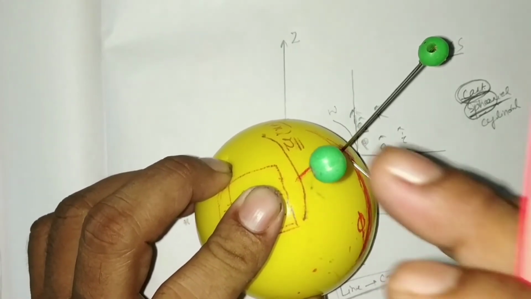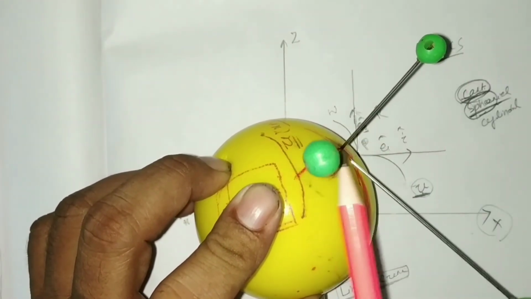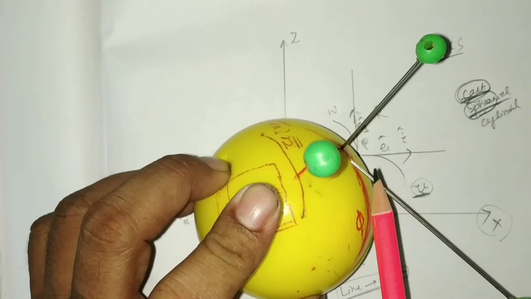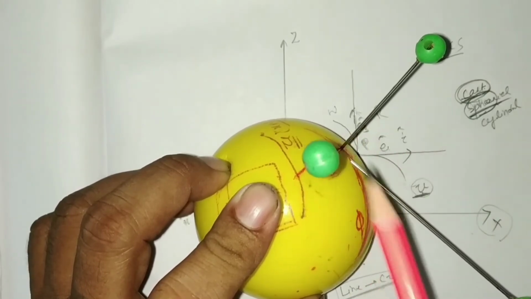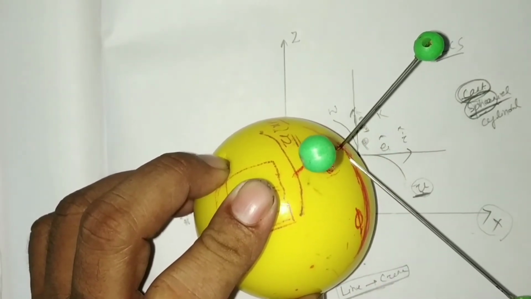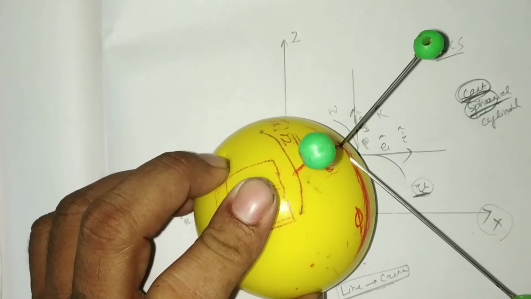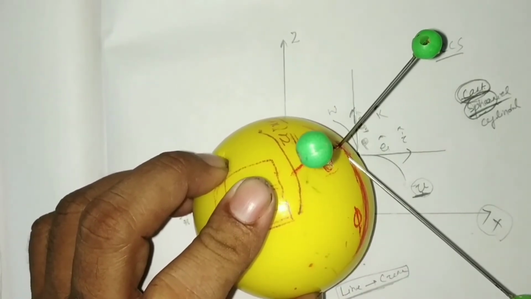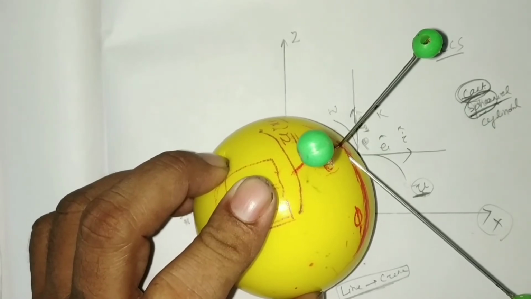And this is the tangent for that curve, and these three tangents, or you can say the unit vectors for these curves, are orthogonal or perpendicular to each other. Only for that reason, this is also called an orthogonal curvilinear coordinate system.